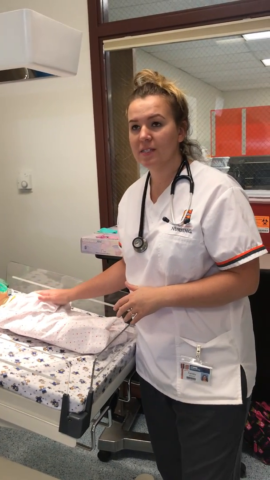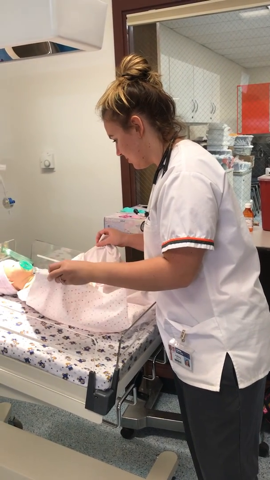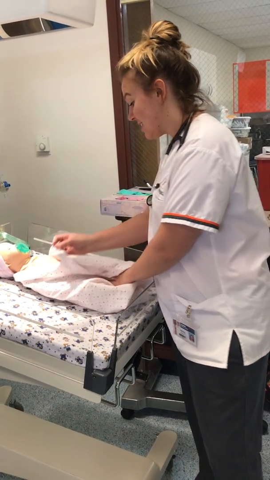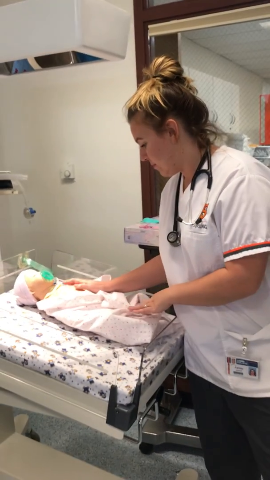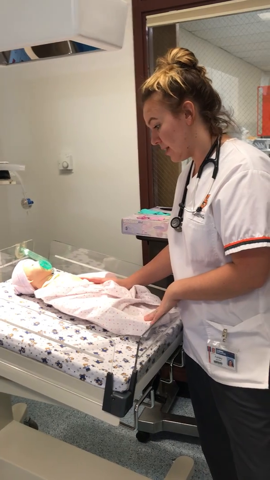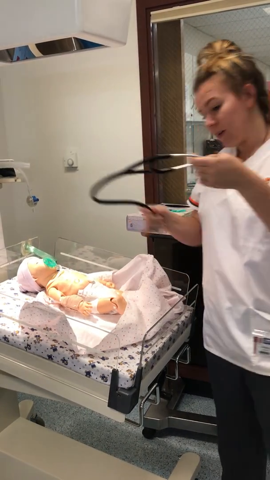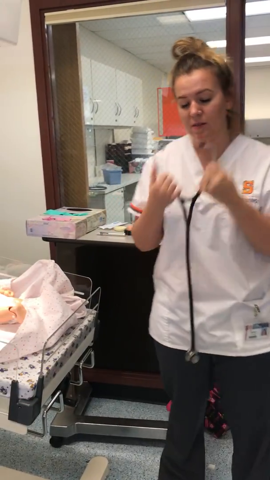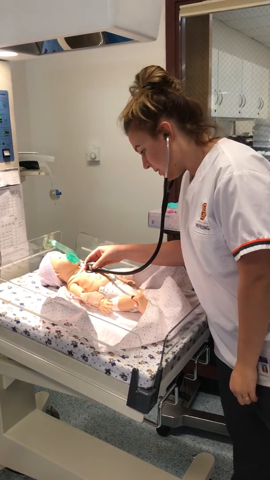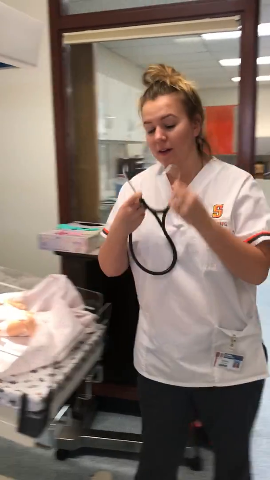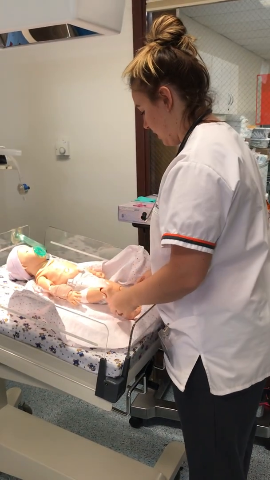I'm going to assess the skin turgor and making sure that everything is okay there. I would listen for the apical pulse for a full minute, making sure everything was okay there.